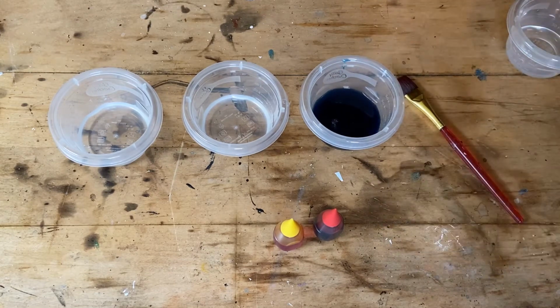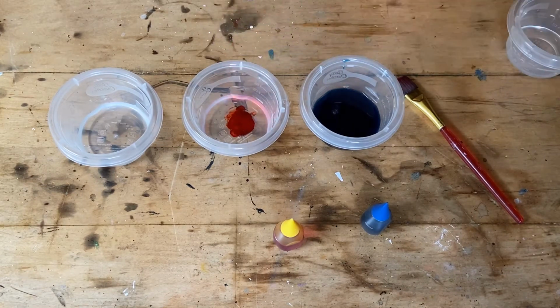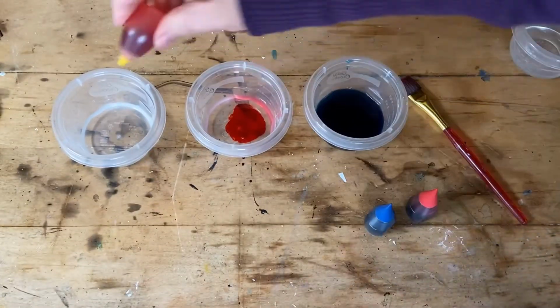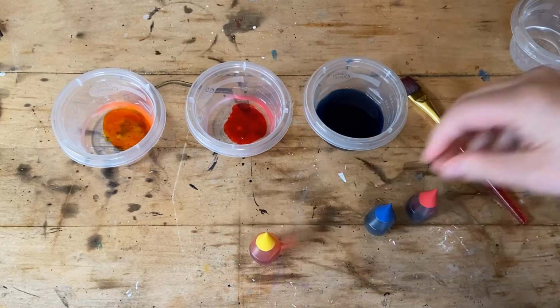And then I'm going to, I could do red. The primary colors, right? We talked about that in part 1. And a couple drops of yellow. Well, that turned out to be like 3 or 4 drops. It came out really fast.